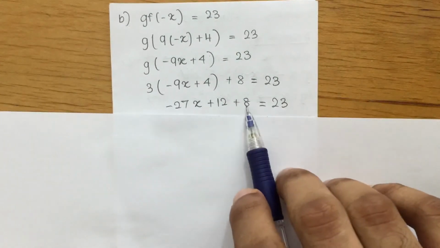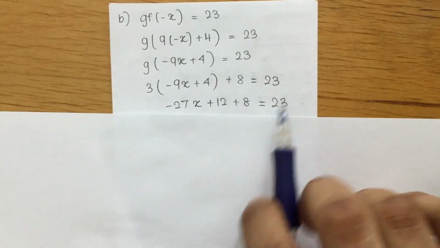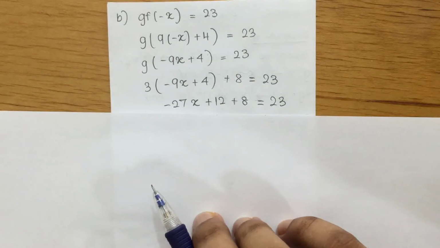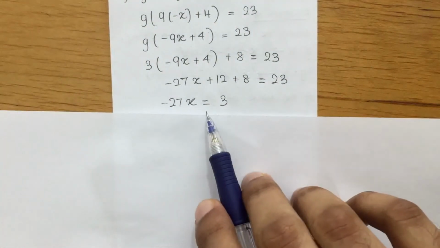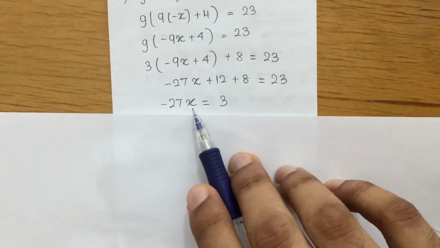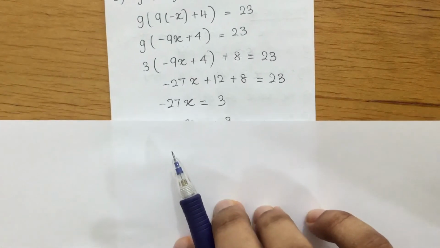So these 12 and 8 you plus them together, you get 20, and then the 20 you move it over to the right hand side, so it will become minus 20. So from here you get negative 27x will be equal to 3. So to get x, what you do, 3 you divide with negative 27.